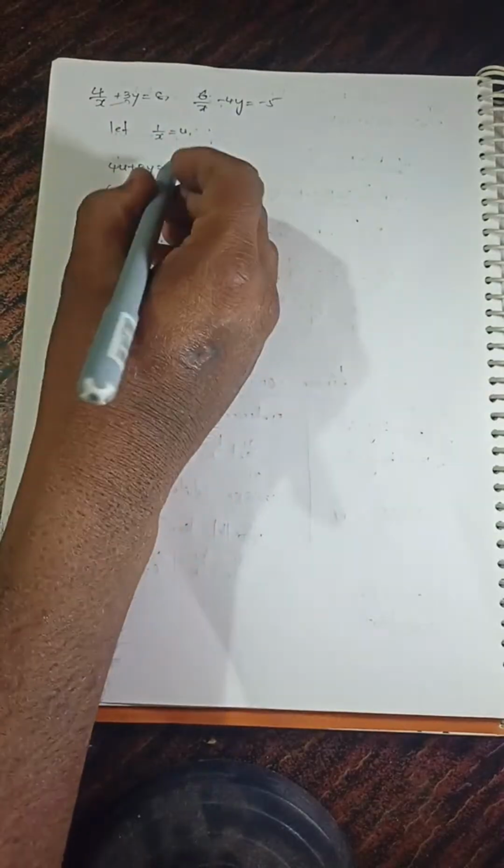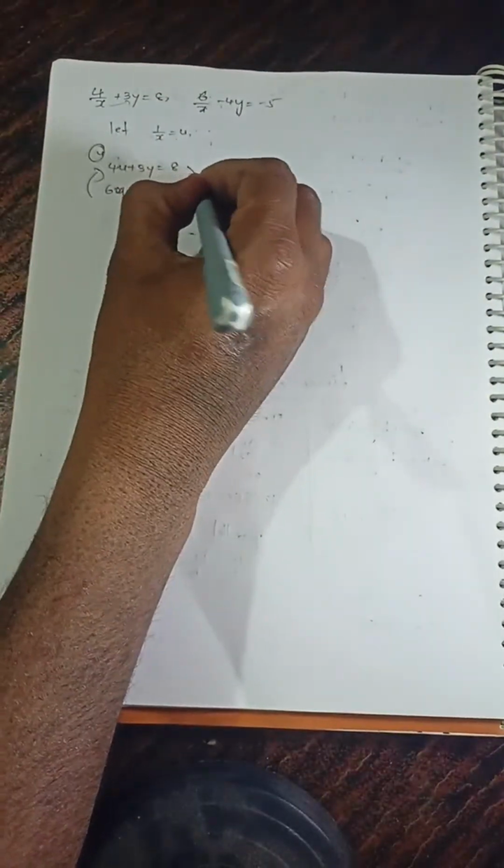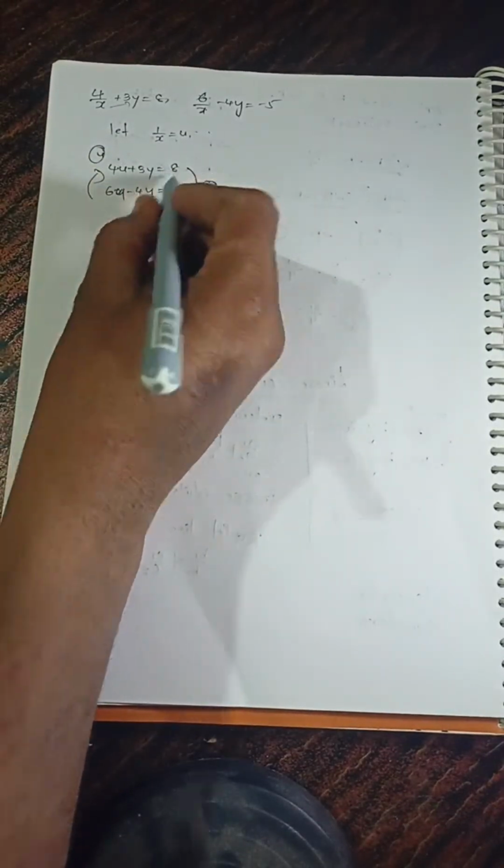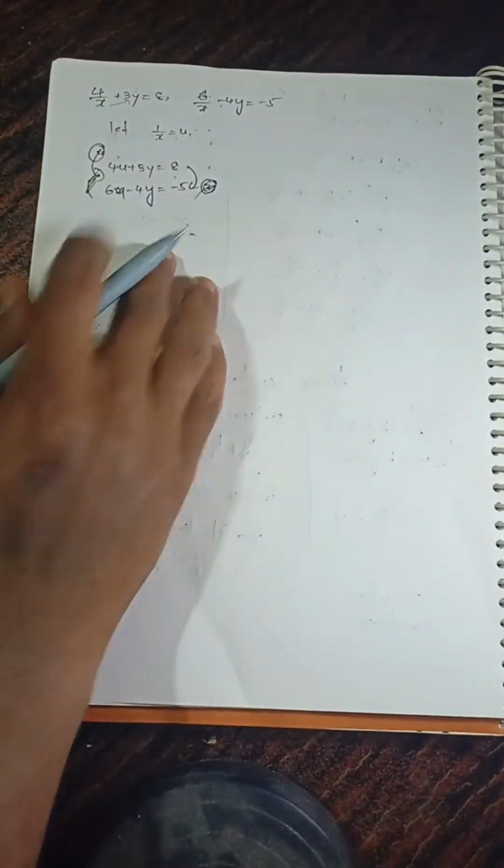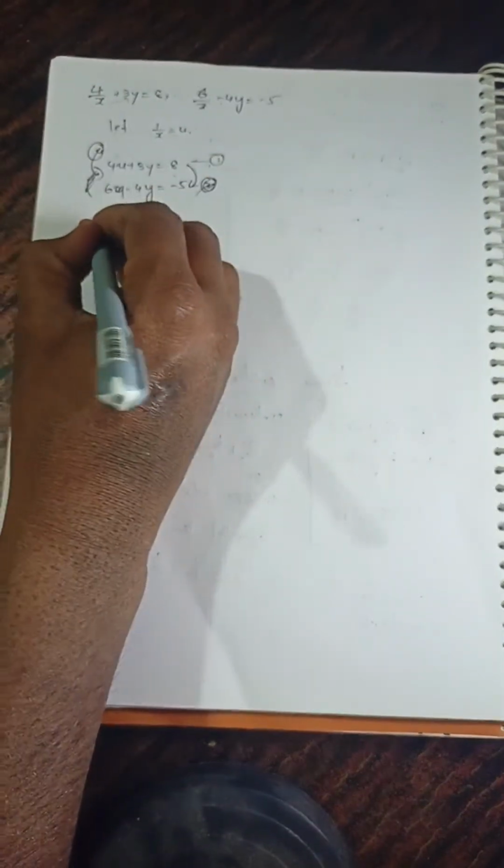For the first equation we are multiplying with 4, and for the second equation, multiplying with 3. Sorry, here we are doing the substitution method. Now see, I'm taking equation 1.